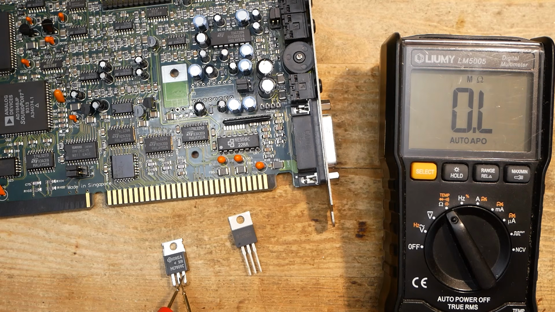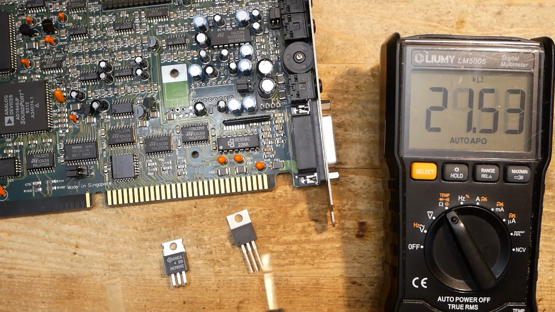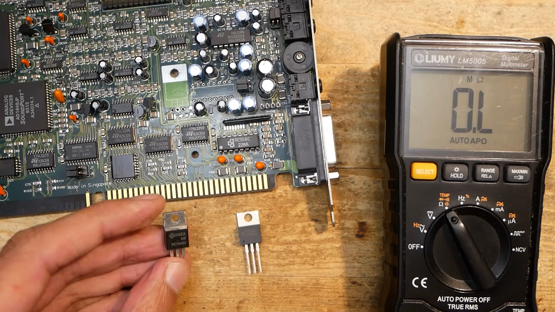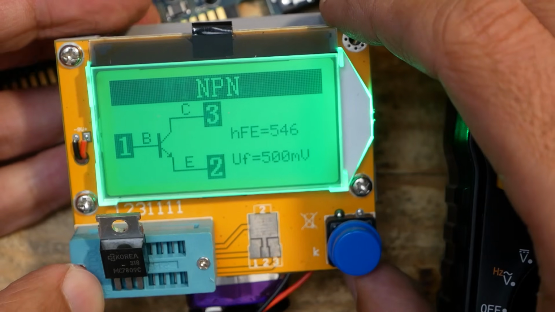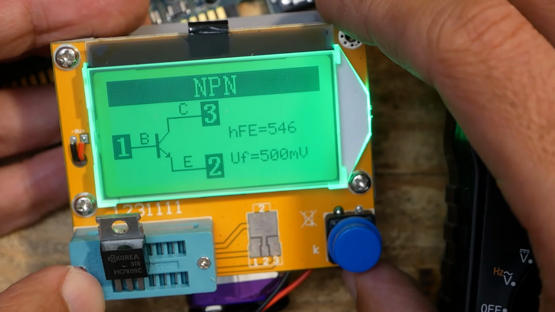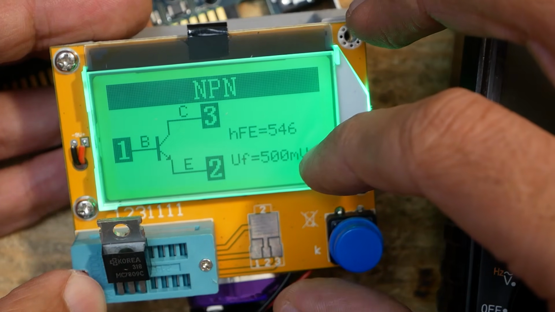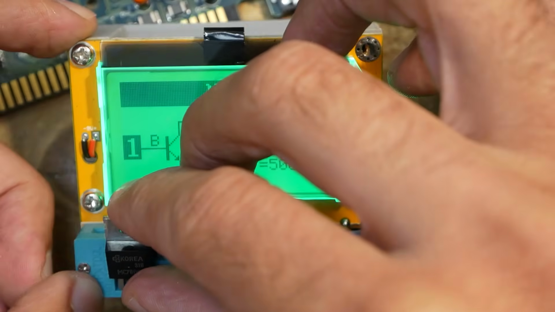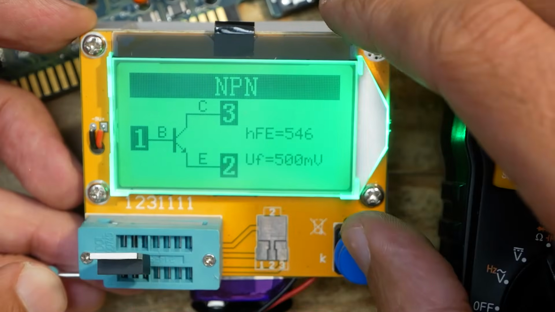On the old regulator between the output and the ground pin, we are getting only 519 ohm. On the new one, there are over 27 kilo ohm. Of course, they are from different manufacturers, but the difference shouldn't be as huge. Let's see what a component tester says. Okay, the old one is detected as an NPN transistor, which is fine, I guess. The current gain is around 546 and the forward voltage drop is 500 millivolts. Those values are fine, to be honest.